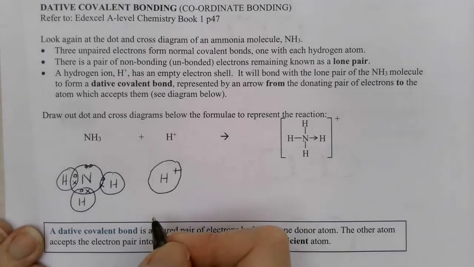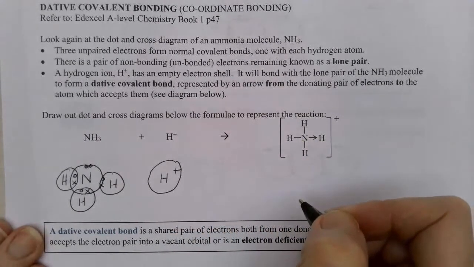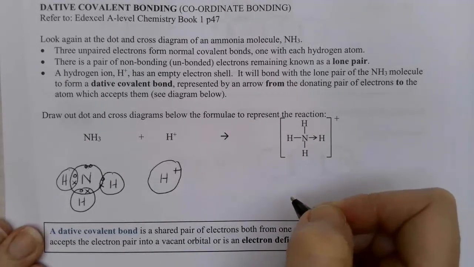So rather than 1 electron coming from each donor atom, 2 electrons come from 1 donor atom. And we draw them like this with a little arrow representing the dative covalent bond.